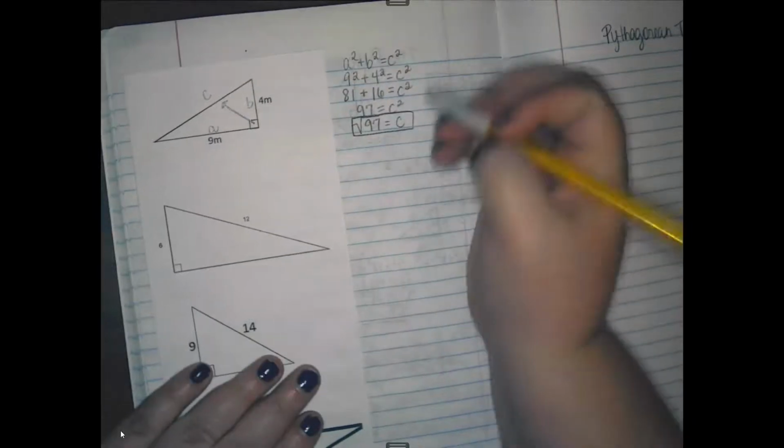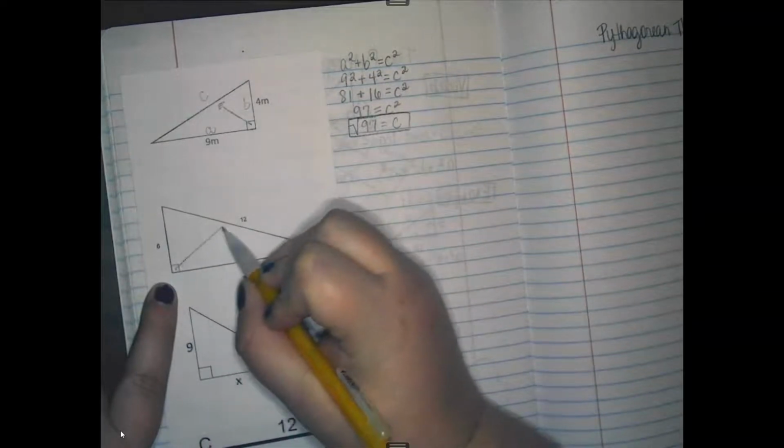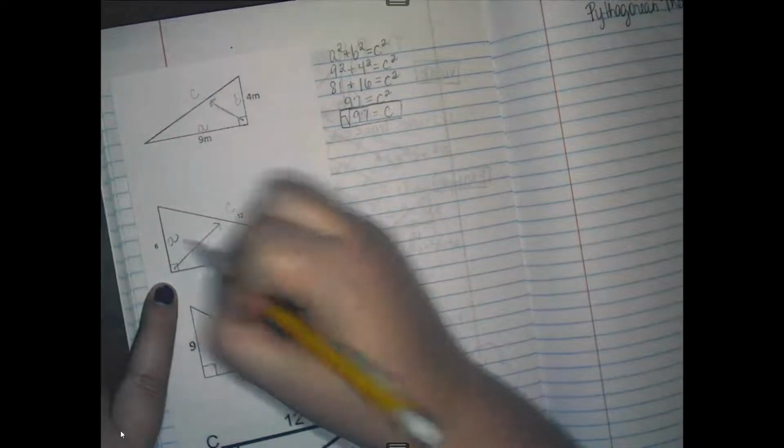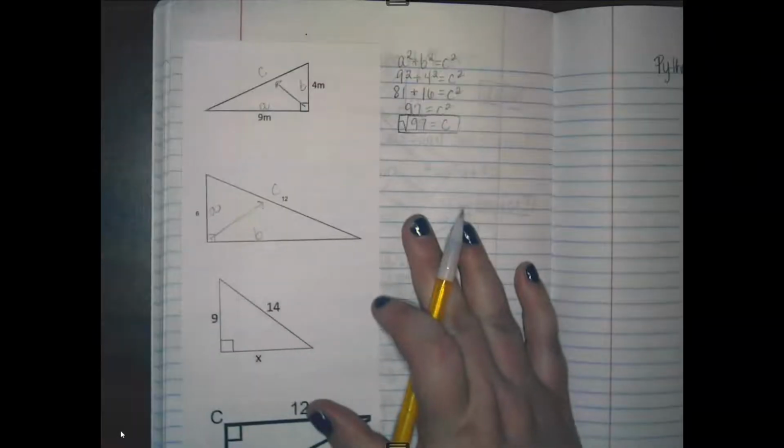All right, let's look at our next one. All right, we have a right angle. So I'm going to draw an arrow. I'll label that side as C. My other two sides, it doesn't matter, A and B. It is a right triangle. I am solving for a missing side. I'll zoom in a little bit so we can see this a little better.